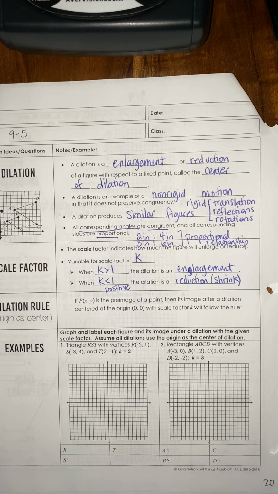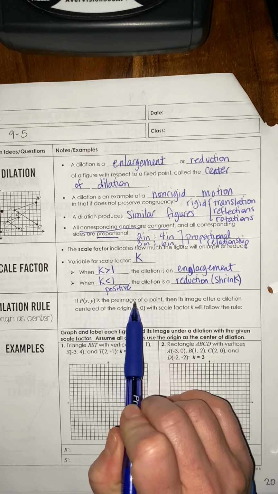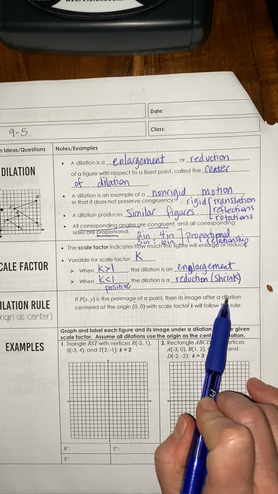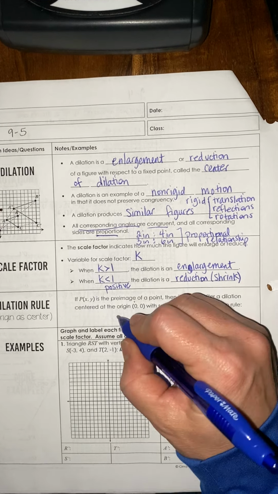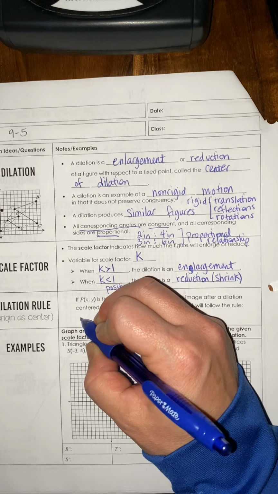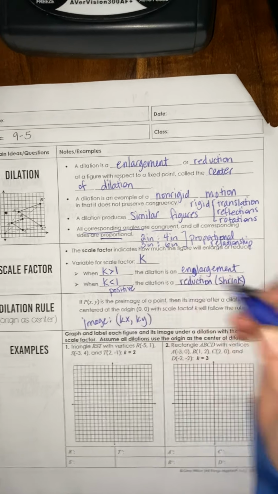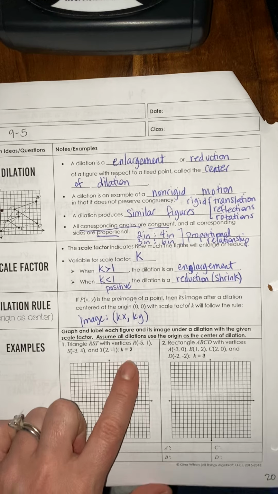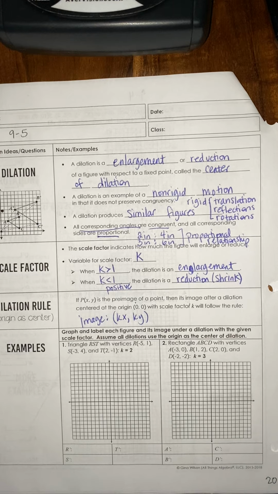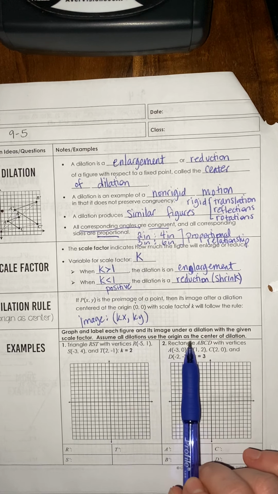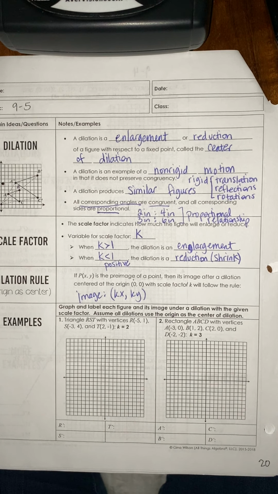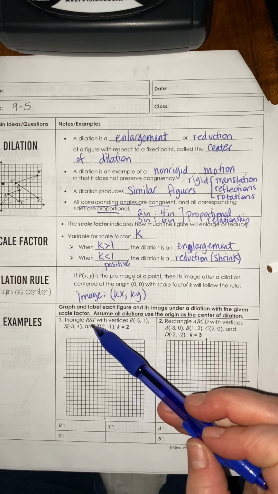Okay. Dilation rule. If P(x, y) is a pre-image point, then its image, which is after the transformation has occurred and you dilated it, would now be (kx, ky). The new point. This would be the image. So all of the points of the pre-image get multiplied by K on the X and K on the Y. So we're going to do the origin is the center of dilation on all of the ones that we're doing. And I'll explain what that means in a second. But first, go ahead and plot triangle RST.